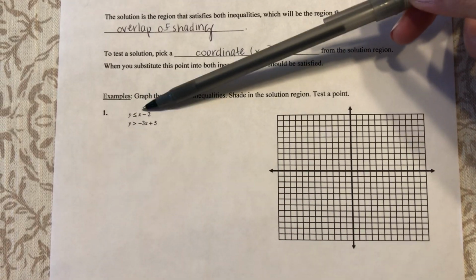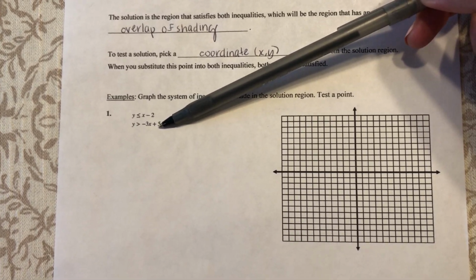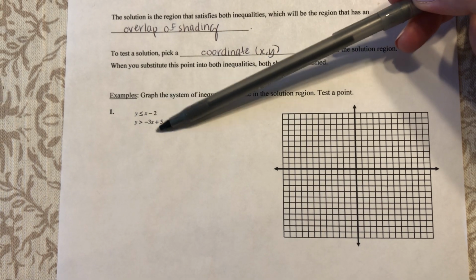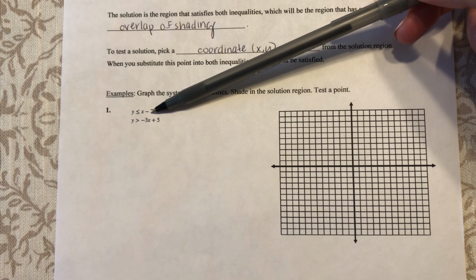So let's get started. Here I know I have 2 lines because the exponent is to the first and y equals mx plus b always comes out as a line.